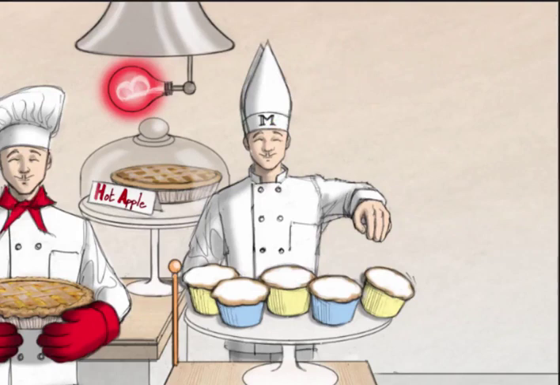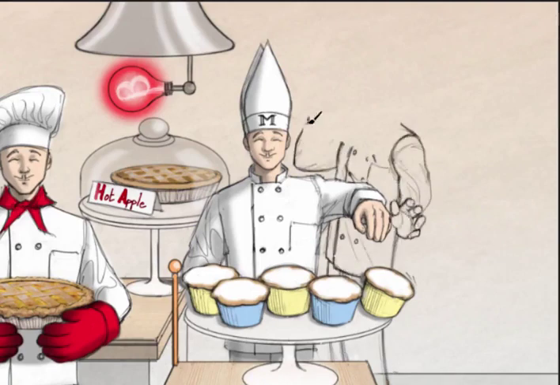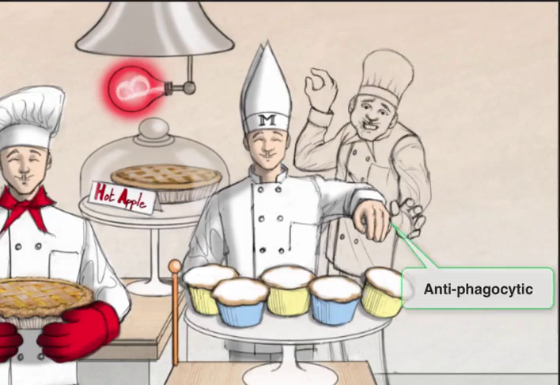First, it interferes with opsonization, thus it is antiphagocytic. We'll demonstrate this by having this other chef reaching behind him and trying to steal and eat one of these cupcakes, while the master chef swats him away, thus preventing him from eating, or having an antiphagocytic action.